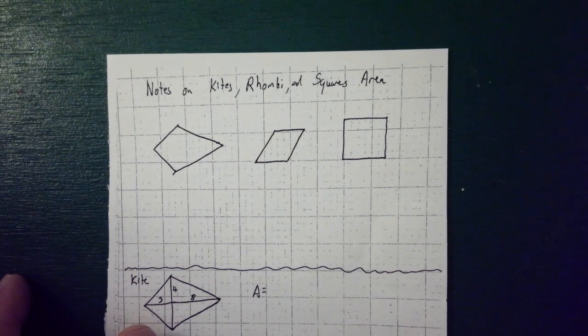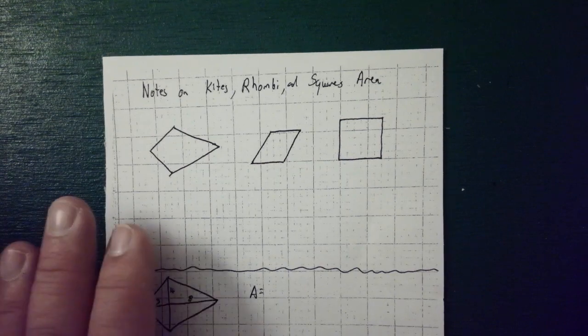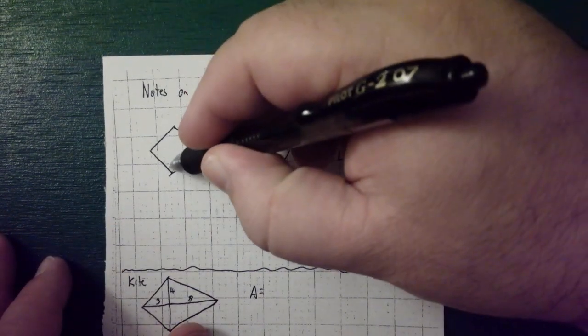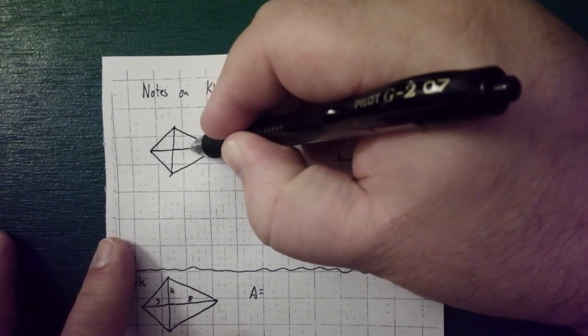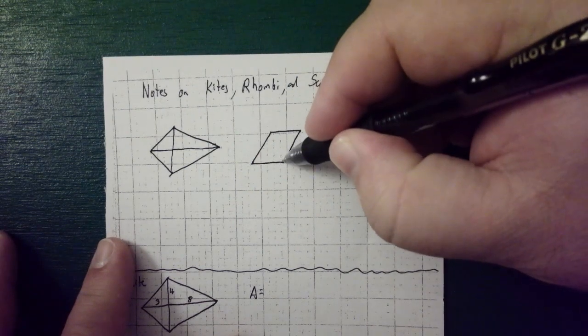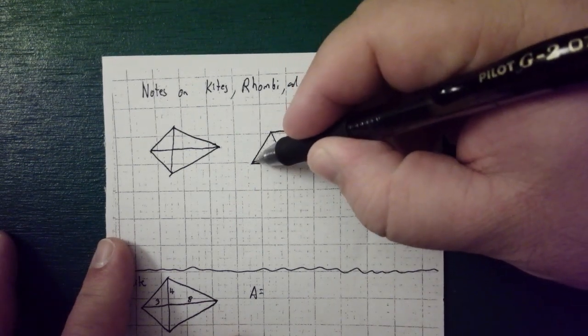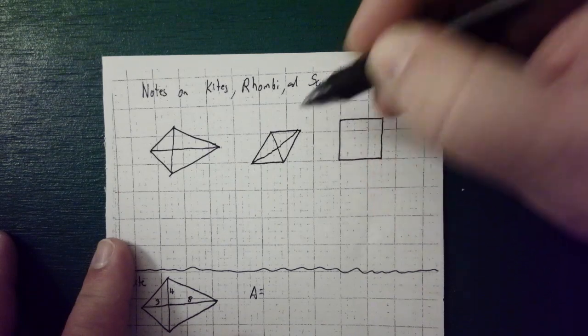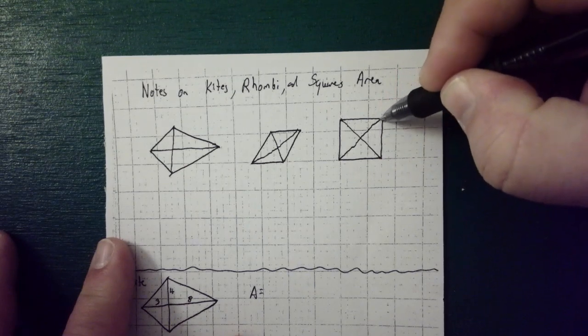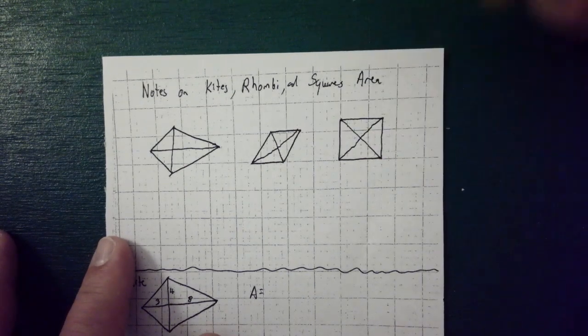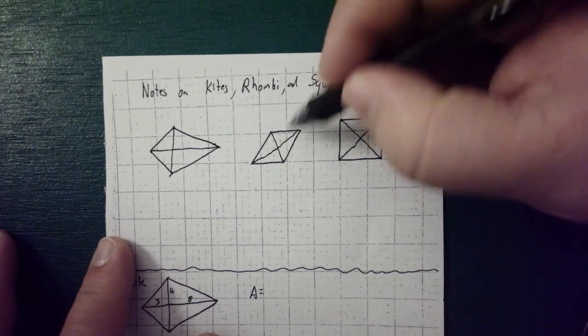Okay, so when you look at these, you're like, these things don't have anything in common, and they don't. They're quadrilaterals, but other than that, they really don't have anything in common on the outside. But on the inside, we talked about this. Let me draw the diagonals and see if you can tell me what they have in common. Here's this rhombus. Not the best, but... And then here's our square. My diagonal's a little off.